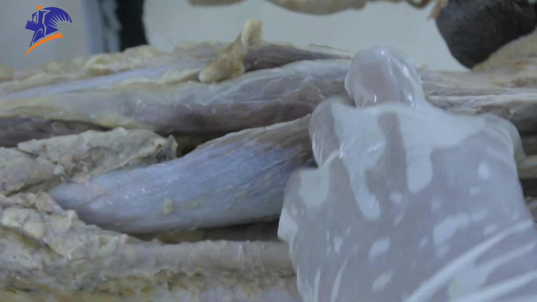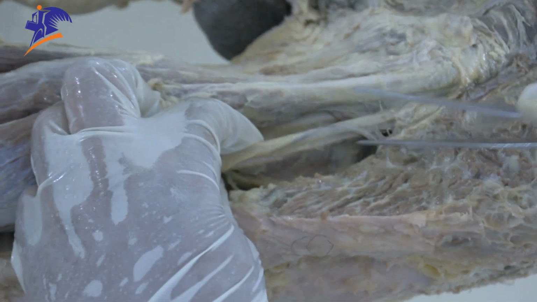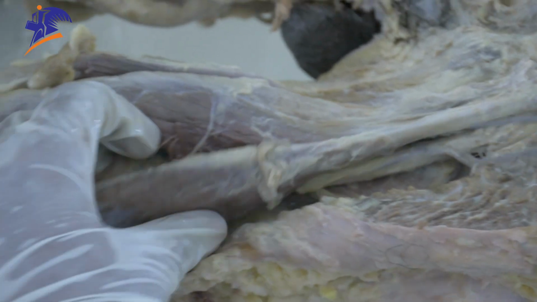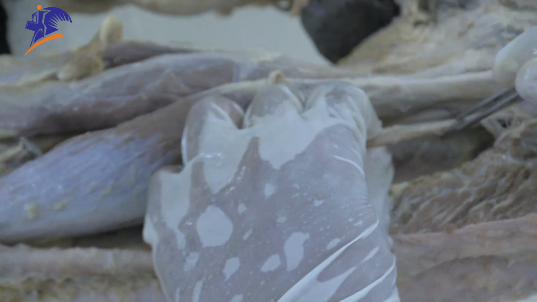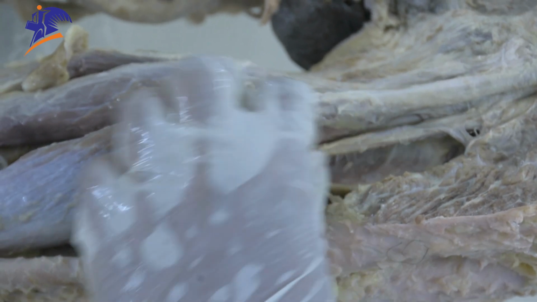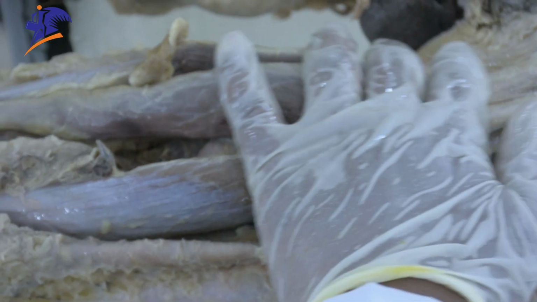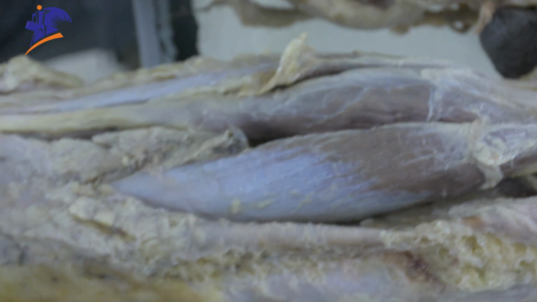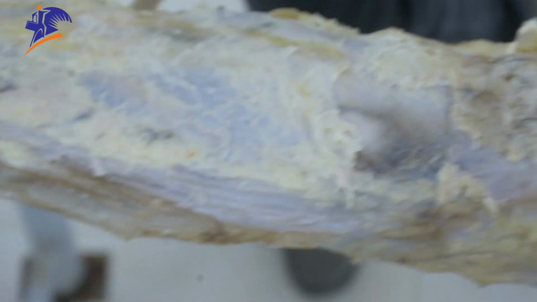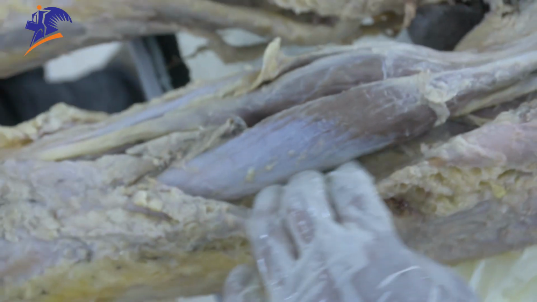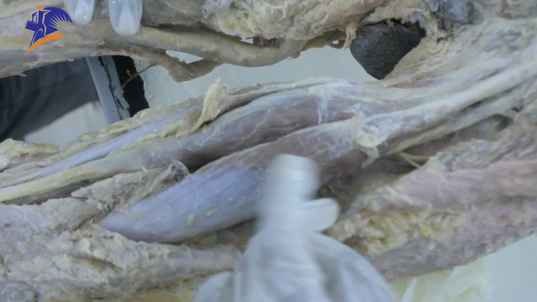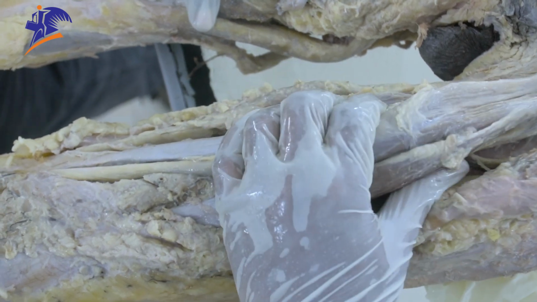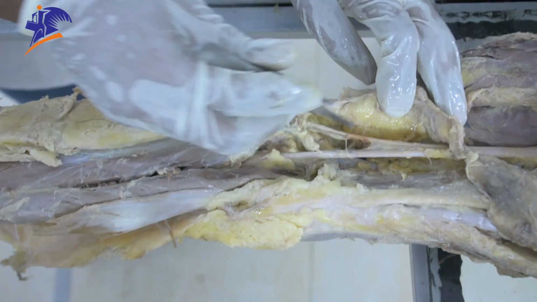This is the sciatic nerve. The sciatic nerve has two portions, the tibial portion and the common peroneal portion. The roots of this nerve form from L4, L5, S1, S2, and S3. It innervates all the muscles of the posterior compartment of the thigh, and also the muscles in the posterior compartment of the leg. Also, the tibial nerve gives innervation to the hamstring part of the adductor magnus.